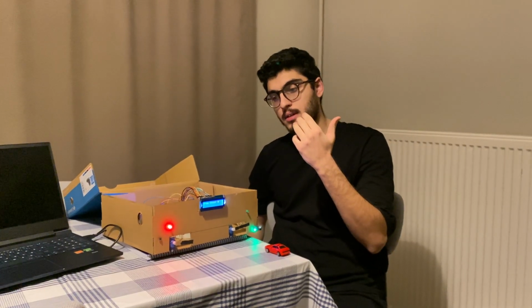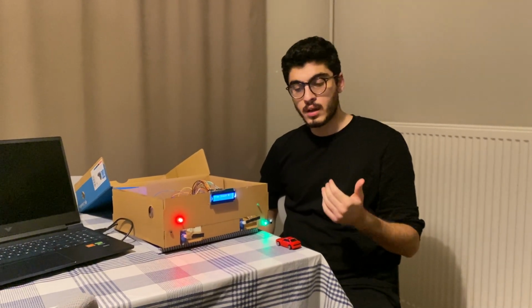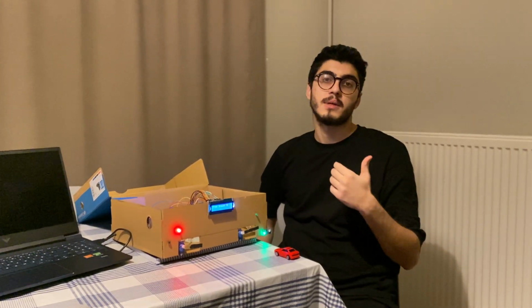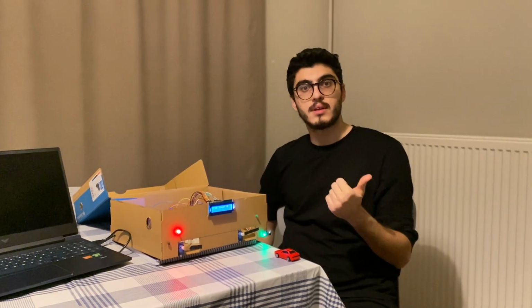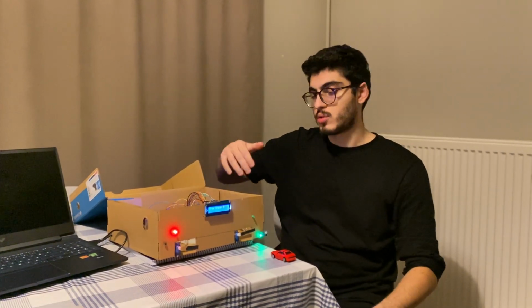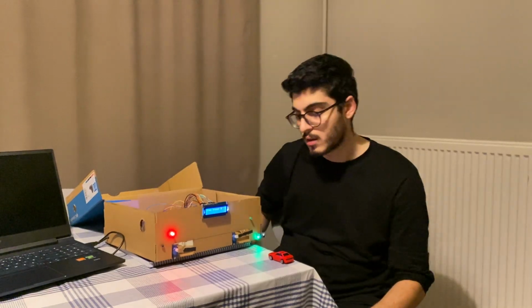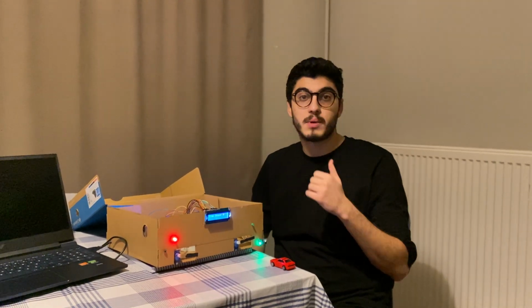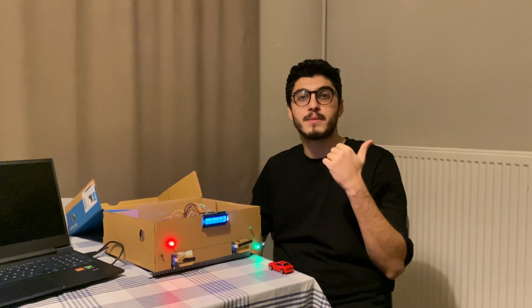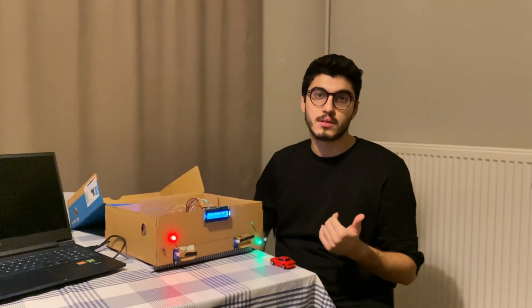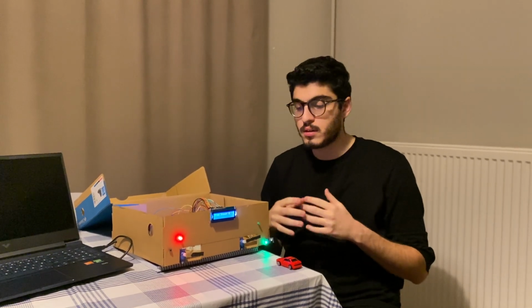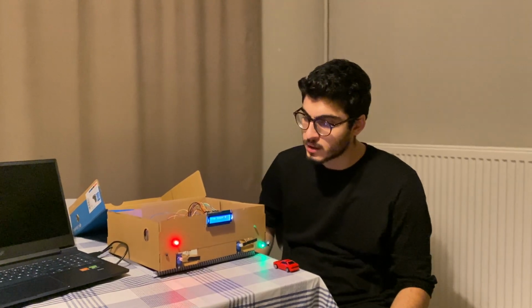If a space is available, the interrupt sequence sends the signal to the servo motor, and the motor rotates. If there is no space left, even though we enter the interrupt sequence, we check whether a parking spot is available, and if not, the servo doesn't rotate.